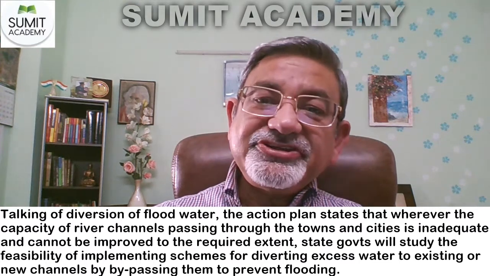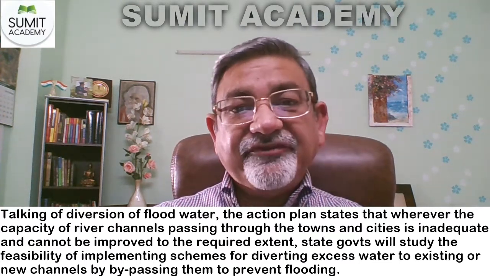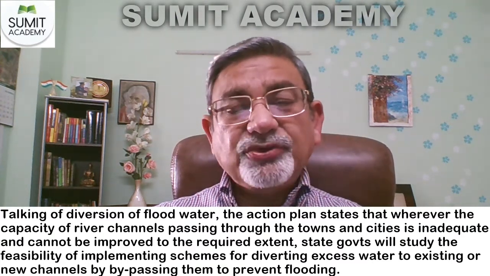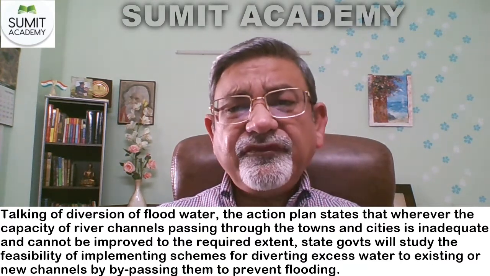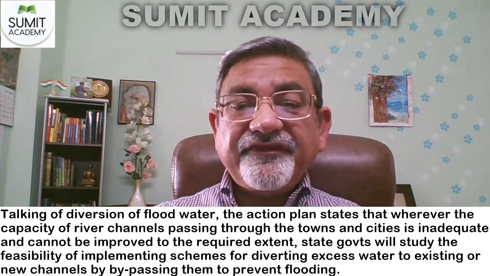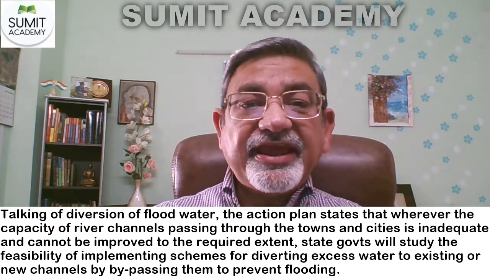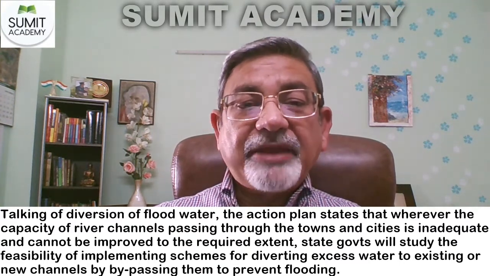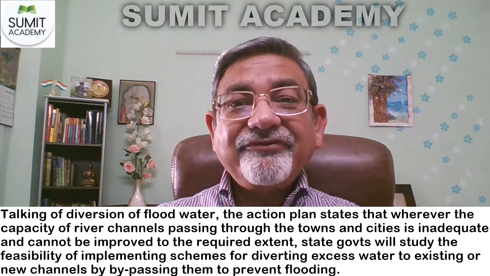The issue of drainage improvement has also been dealt with. Talking of diversion of floodwater, the action plan states that wherever the capacity of river channels passing through the towns and cities is inadequate and cannot be improved to the required extent, state governments will study the feasibility of implementing schemes for diverting excess water to existing or new channels by bypassing them, obviously to prevent flooding.